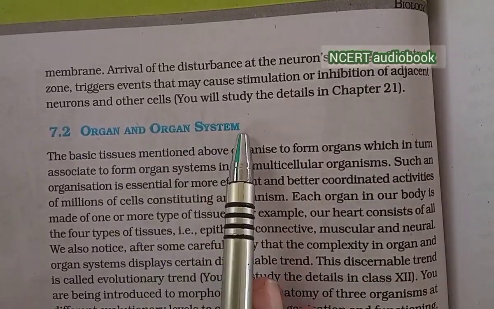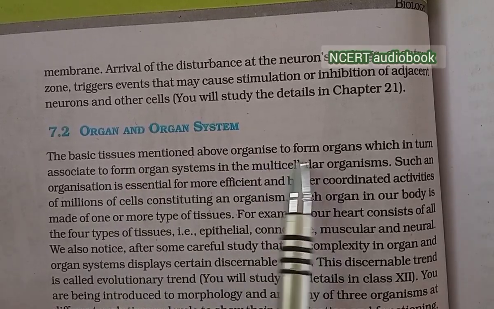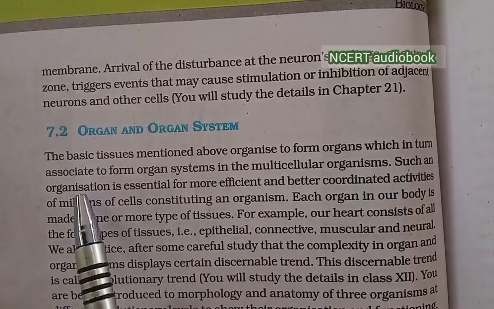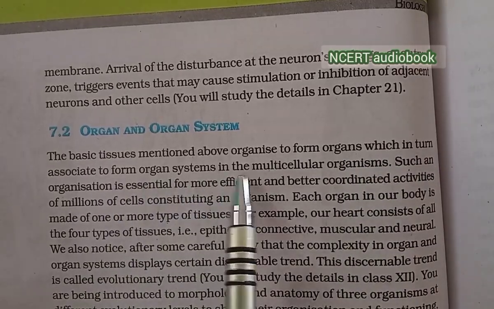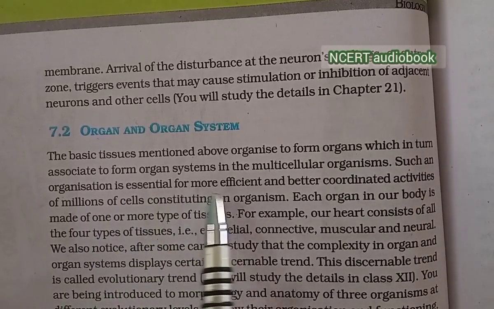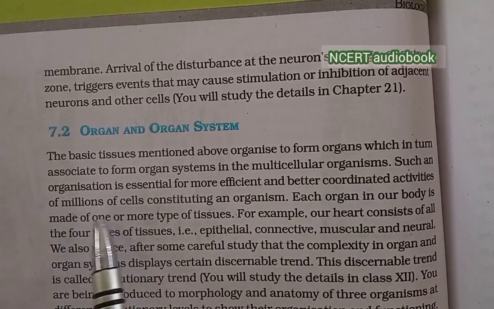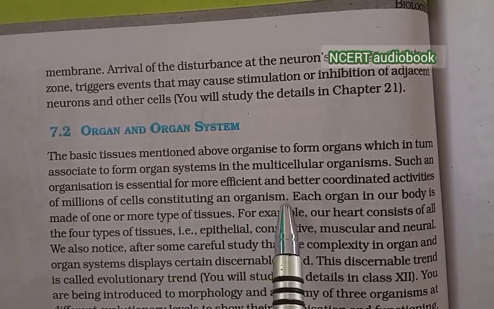Organs and organ systems. The basic tissues mentioned above organize to form the organs, which in turn associate to form the organ system in a multicellular organism. Such organization is essential for more efficient and better coordinated activities. Millions of cells constitute an organism.